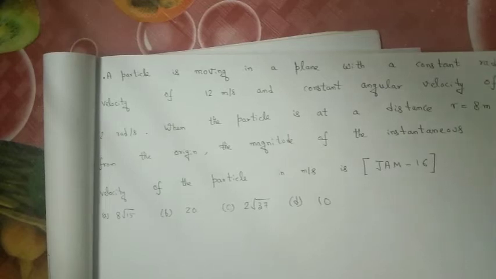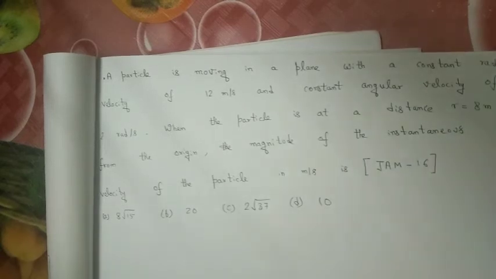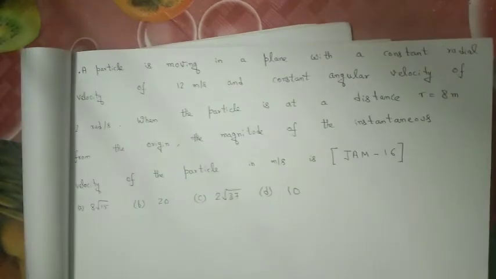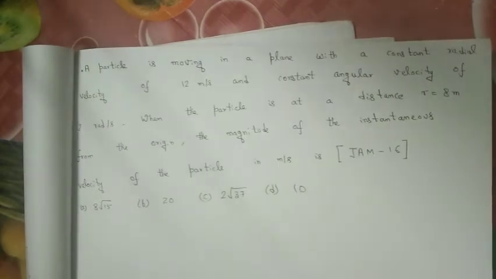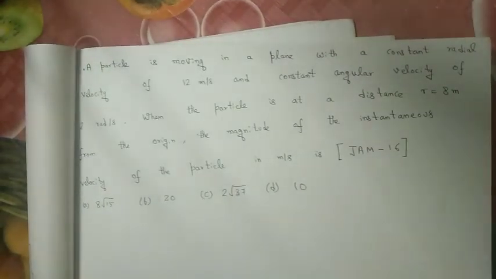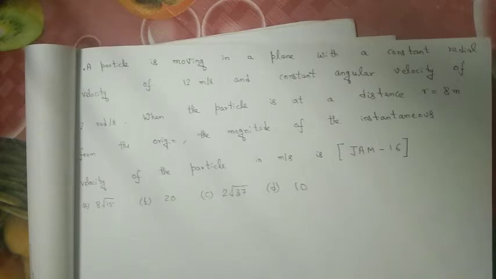So let's solve some problems. This problem came in the IIT JAM examination 2016. Let's read the question. A particle is moving in a plane with a constant radial velocity of 12 meter per second and constant angular velocity of 2 radian per second. Please see the units. When the particle is at a distance 8 meter from the origin, the magnitude of the instantaneous velocity of the particle in meter per second is.